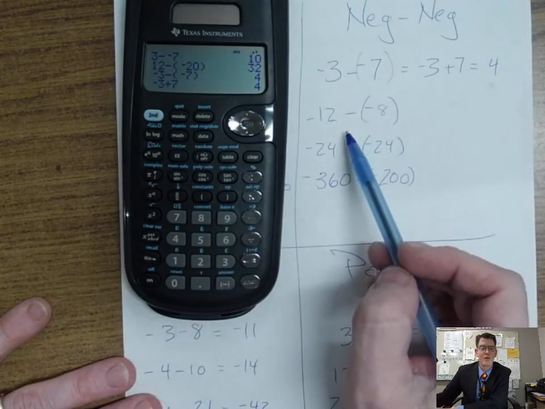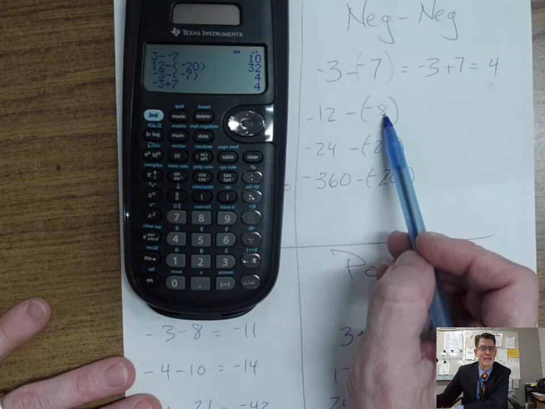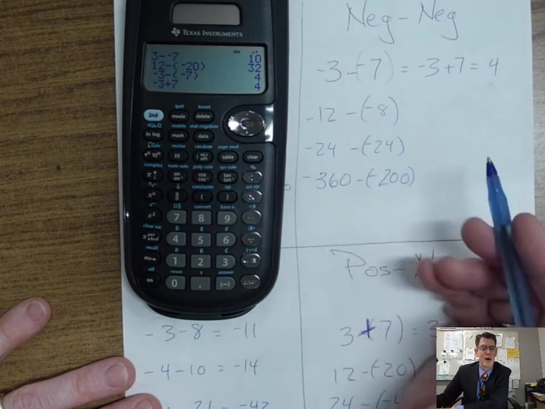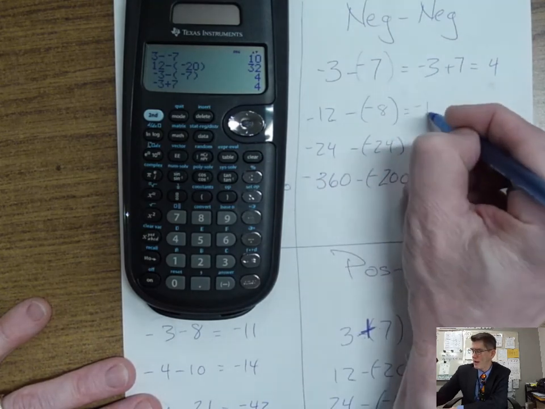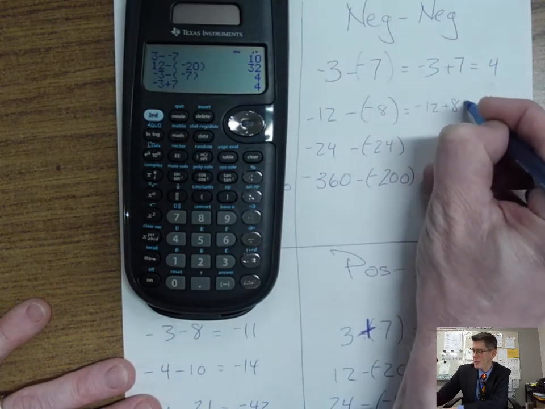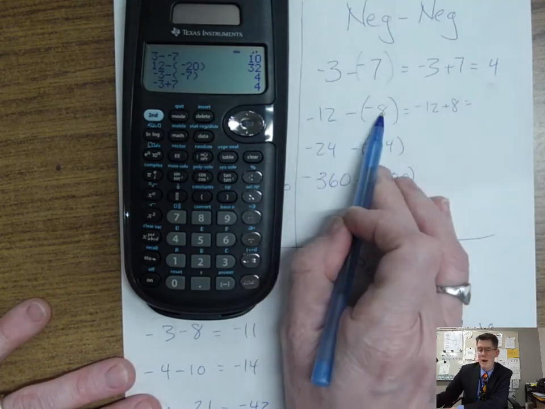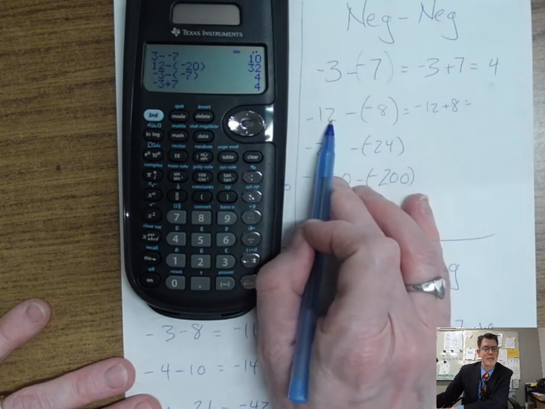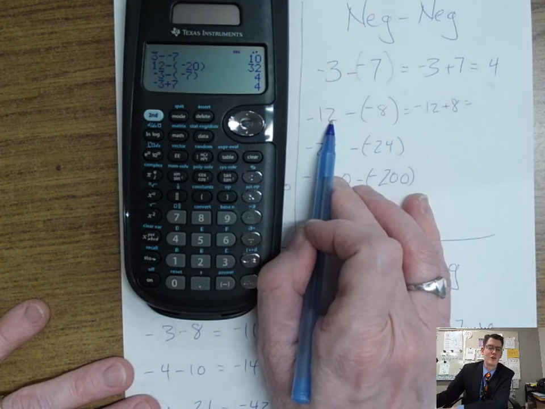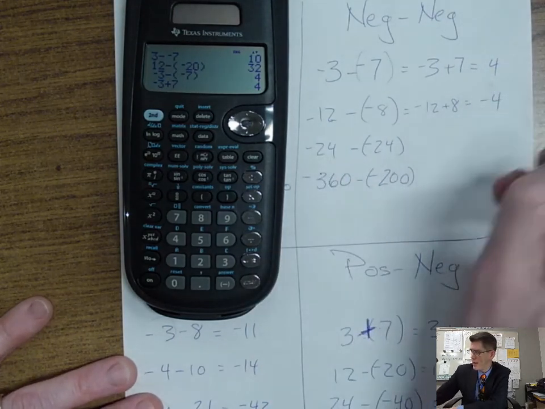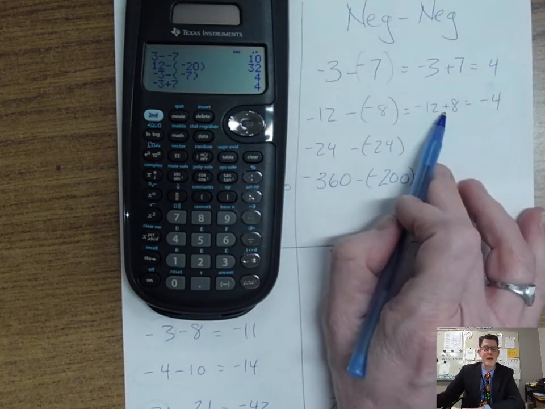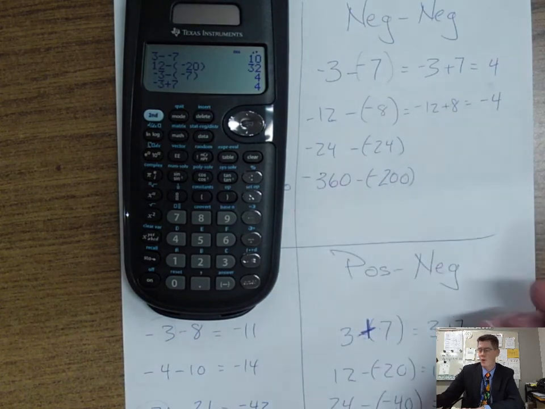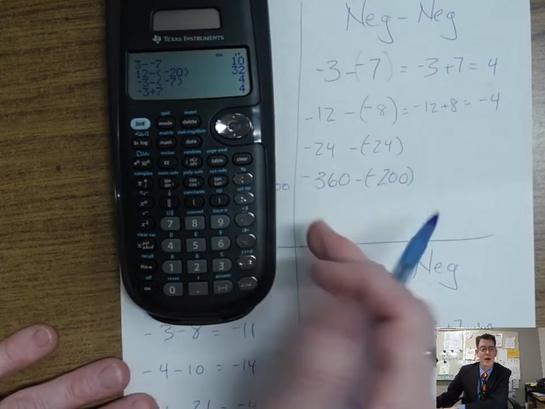Negative 12, if you're minusing a negative 8, that's a good thing. So you're going to go above the negative 12. You can rewrite that as negative 12 plus 8. If you're minusing a negative, this number is going to get bigger, and bigger for these numbers is further to the right on the number line. You're all the way up to negative 4. You didn't make it all the way out of the negatives, but you did make it above negative 12 towards 0. You can put it in your calculator to check on that.